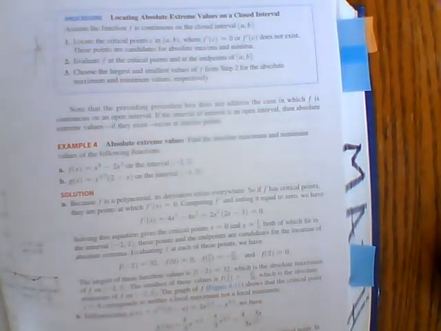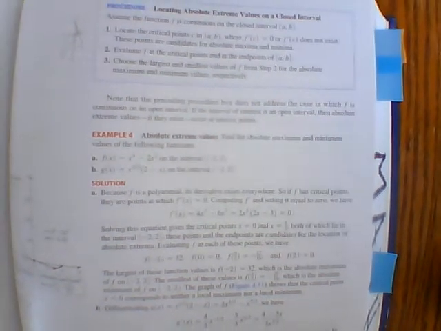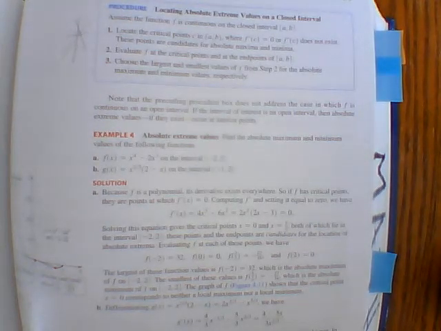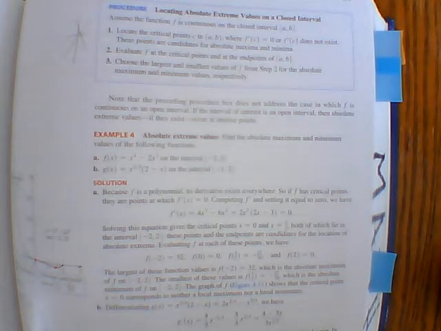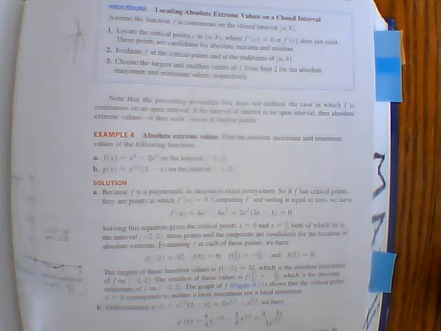Some of the steps we look at as we go through: assume that the function f is continuous on the closed interval from a to b. If we're continuous, we locate the critical points c in the open interval a to b where f prime of c equals 0 or f prime of c does not exist. These points are candidates for our absolute maxima and absolute minima.